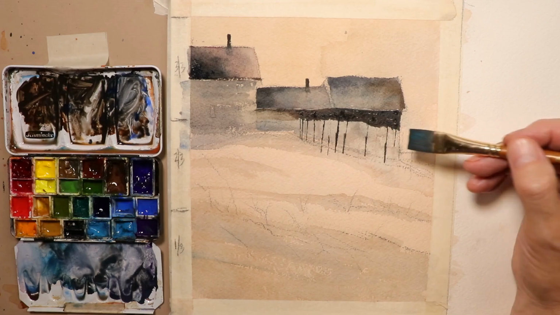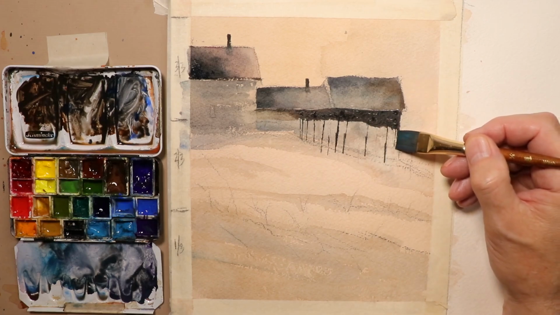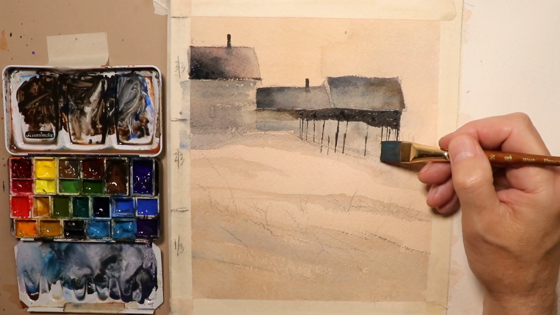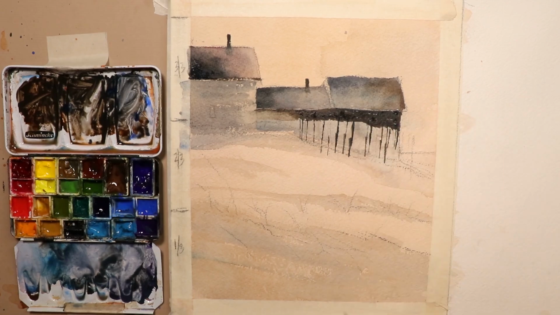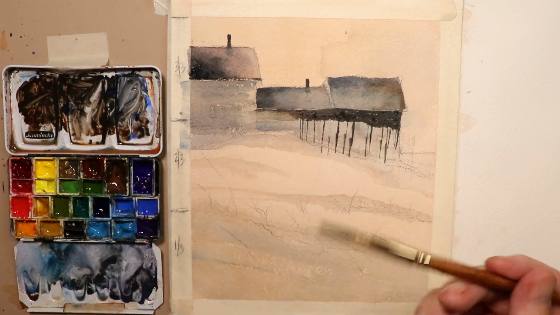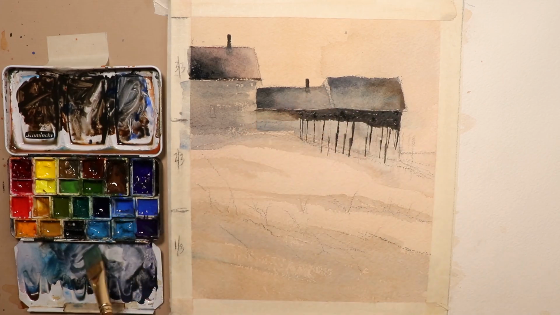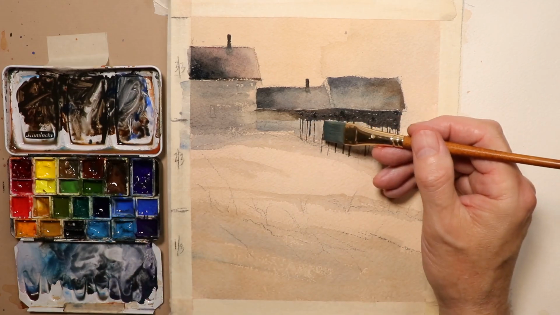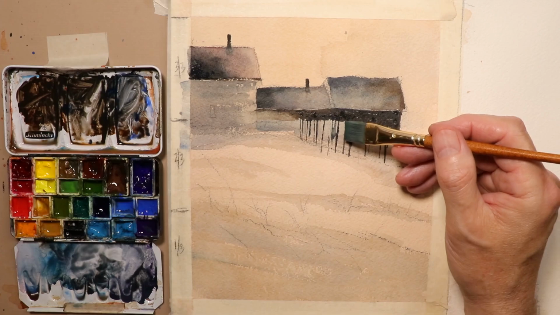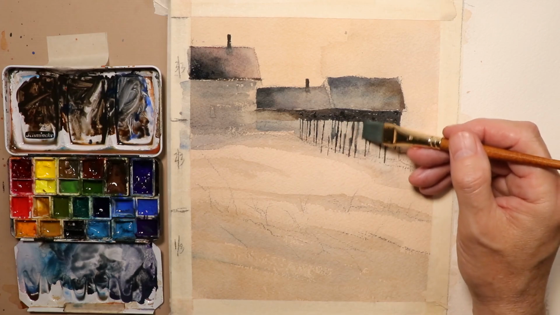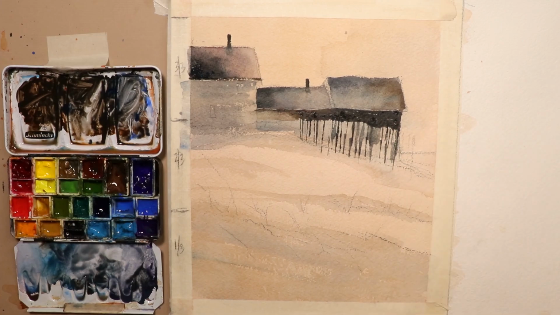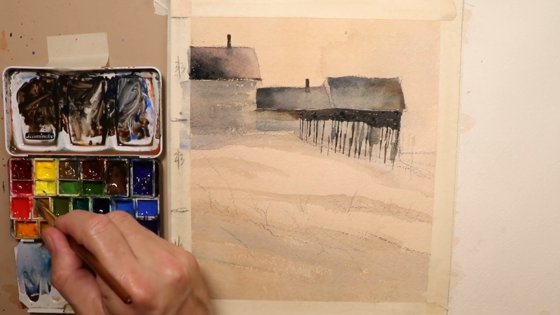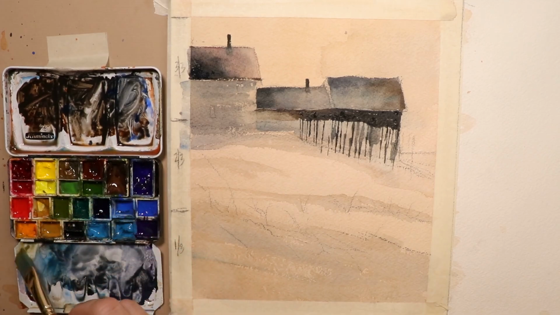So I'm going to do some darks here. Like that. Then I'll rinse off the brush, dry off a little bit of the water. Then I'll go in with some lighter wash, maybe like this here. Like that. Then I'll maybe mix in some warmer colors. Let me add a little bit of the gold.